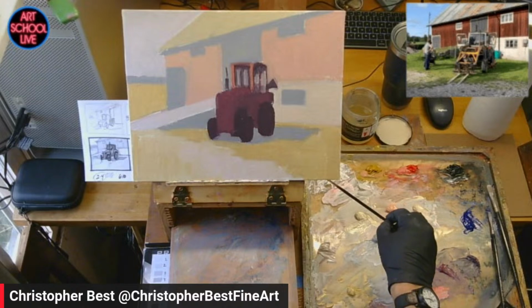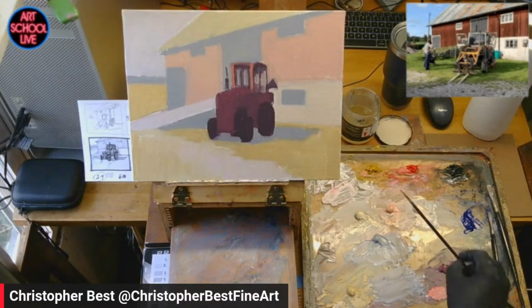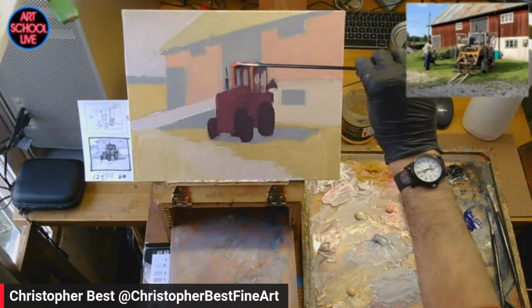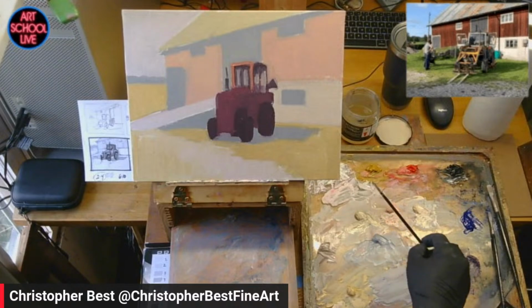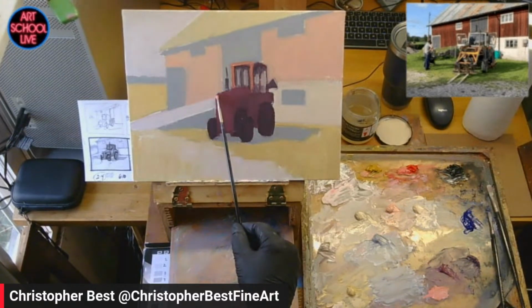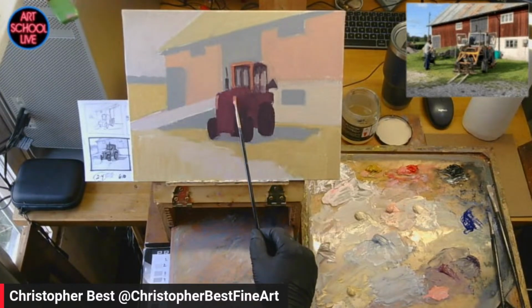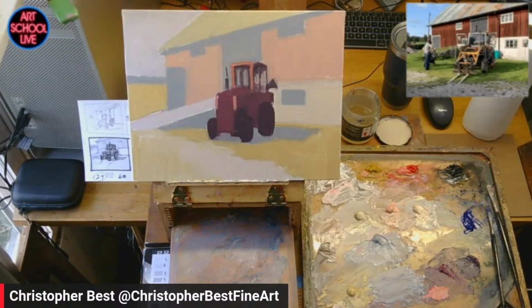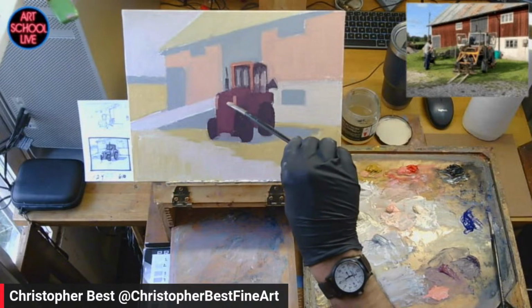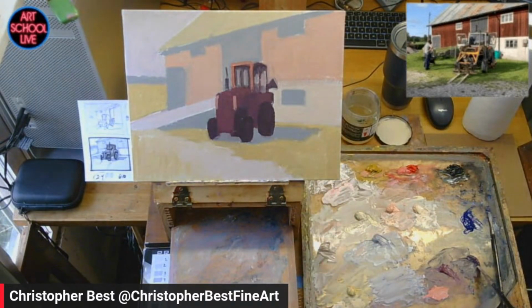I think when you plan a little bit, it gives you confidence to do that without second guessing your marks and being like, oh, is that really where that goes? Yeah, that's a good thing, having that. It's almost like a little roadmap for you to follow. Yep. And also the order in which you put marks down. I don't want to put in details here until I lighten this value and make it more of the color that I'm looking to get.